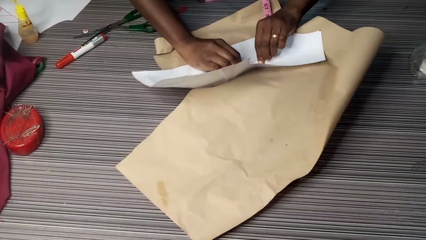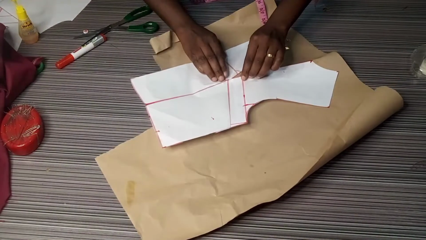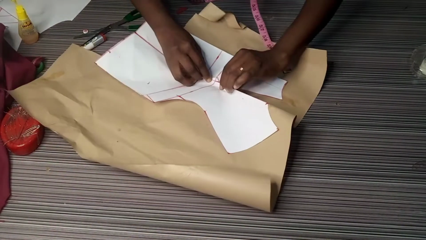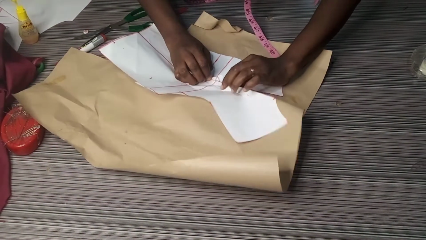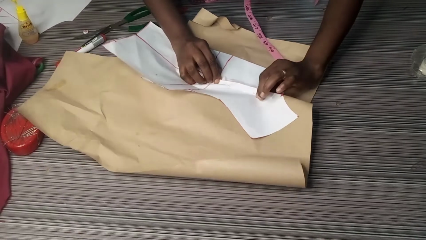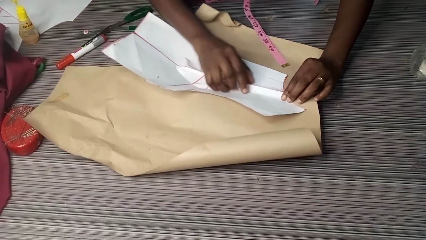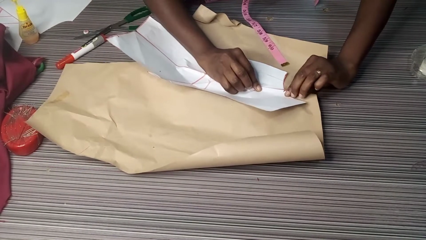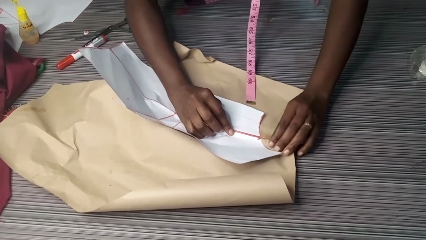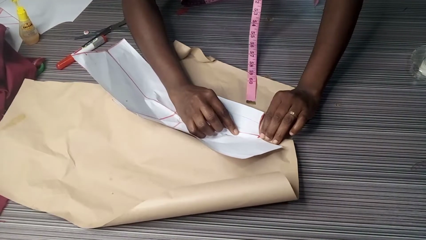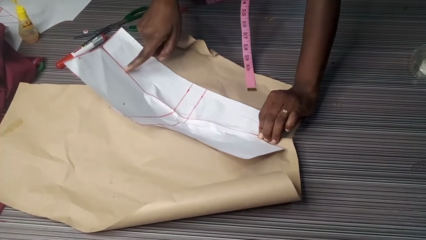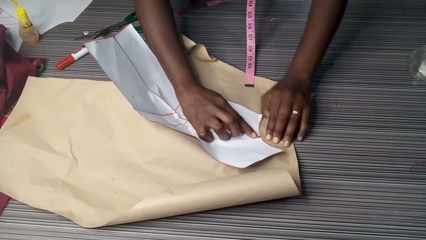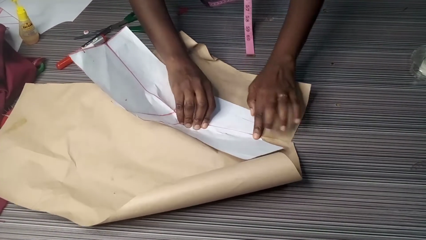It will not be easy, but you just do it. Close it neatly. I don't know if you can see me. Just lift it up neatly. I'm trying to close up the dart. It's kind of difficult to close because no dart is open. Everywhere is closed up, so that's why it looks difficult to close, but see, I've been able to close it.